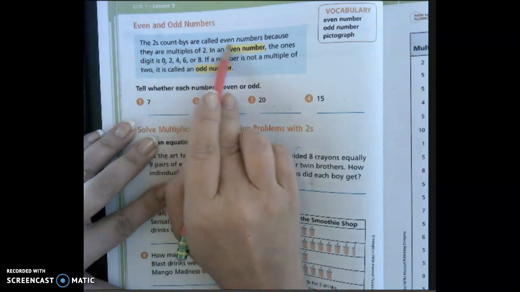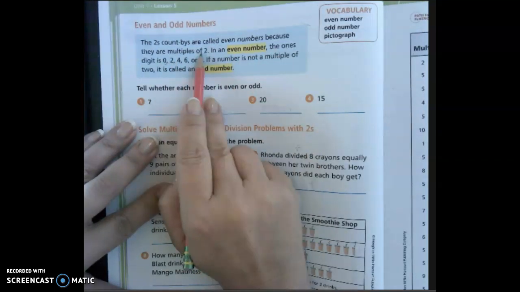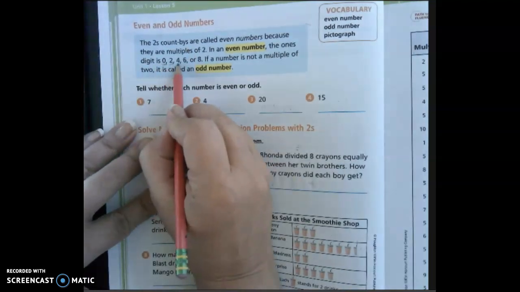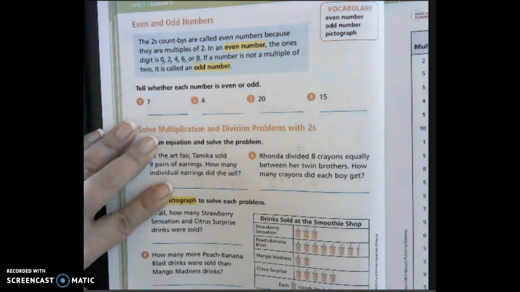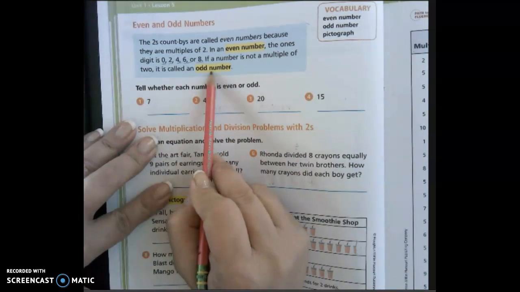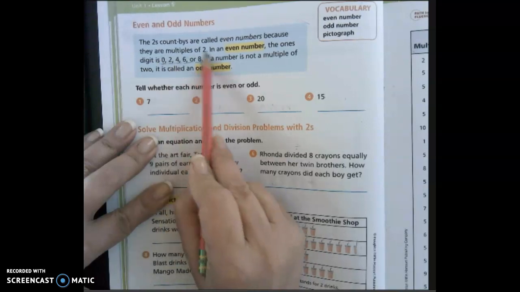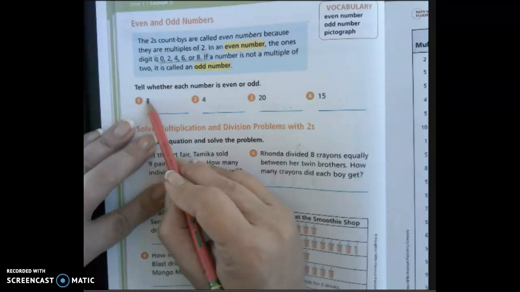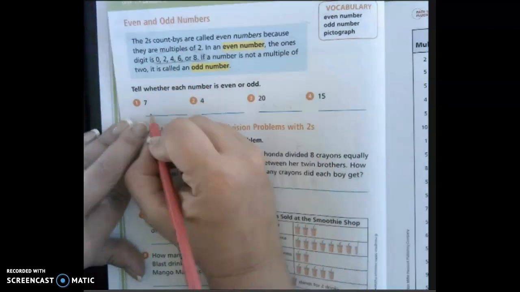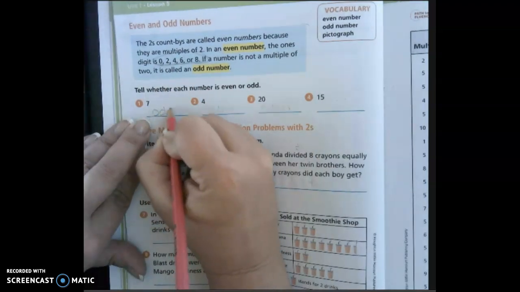The 2 count bys are called even numbers because they are multiples of 2. In an even number, the ones digit is 0, 2, 4, 6, or 8, just like we talked about. If a number is not a multiple of 2, it is called an odd number. So these are the ones we're going to really focus on here. 7. Is it on our list 0, 2, 4, 6, or 8? It is not, so it's going to be called odd.